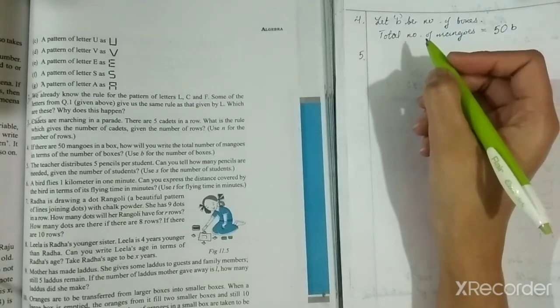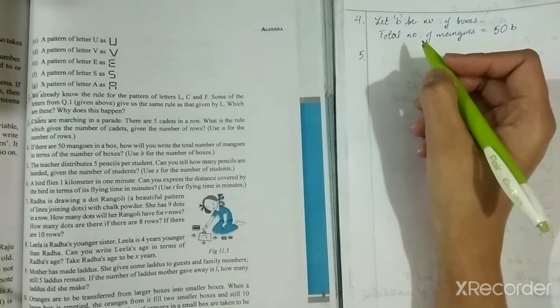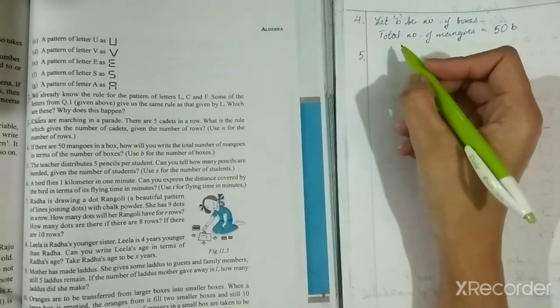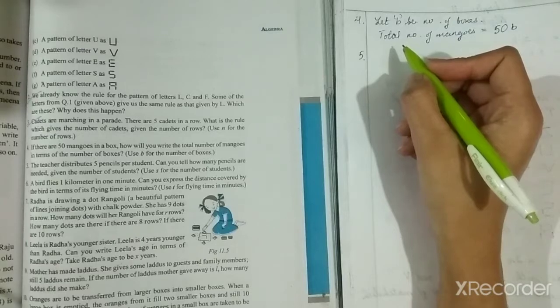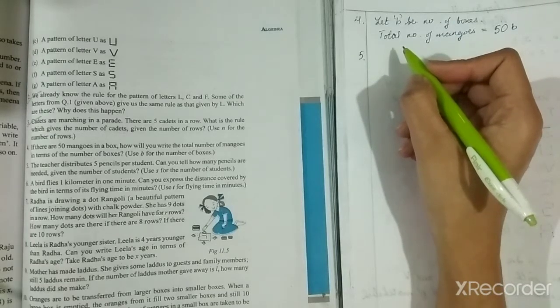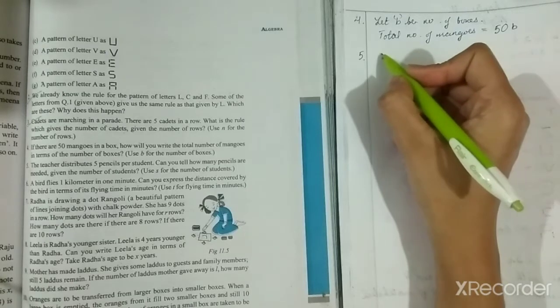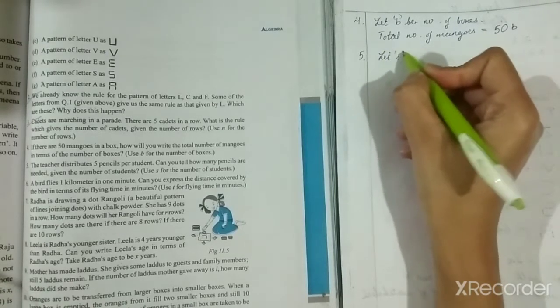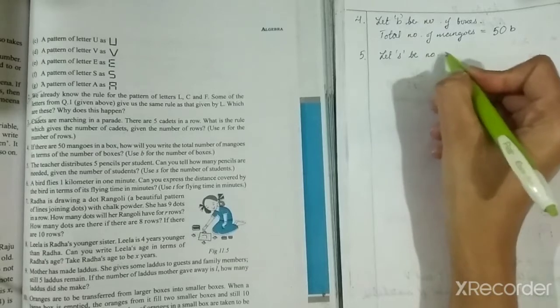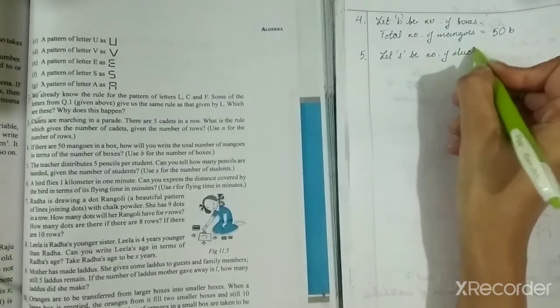Number 5, the teacher distributes 5 pencils per student. Can you tell how many pencils are needed given the number of students? Use S for the number of students. Let S be the number of students.